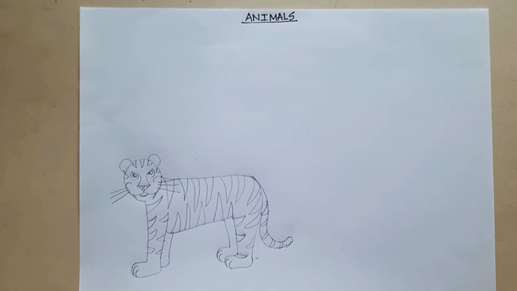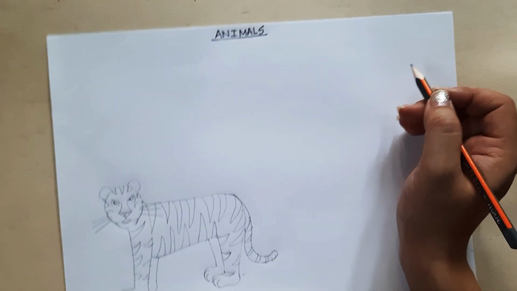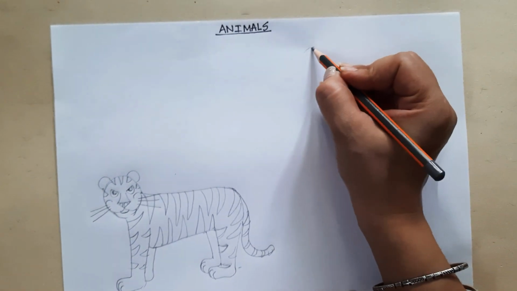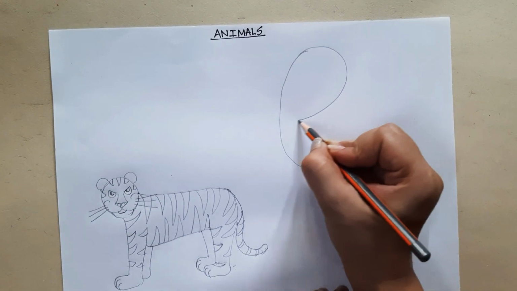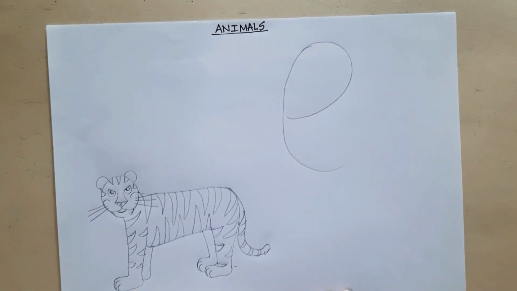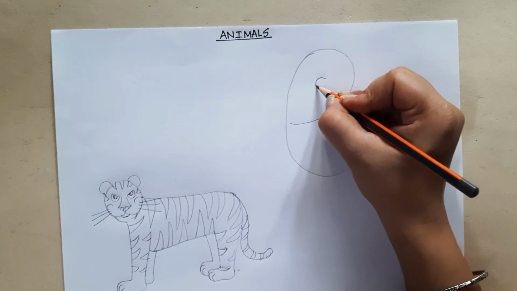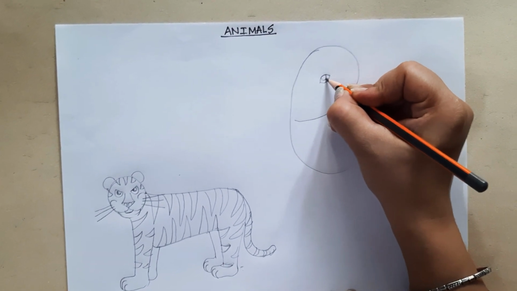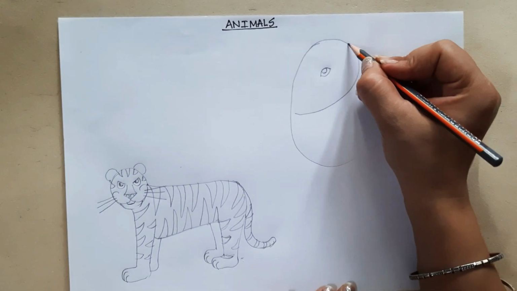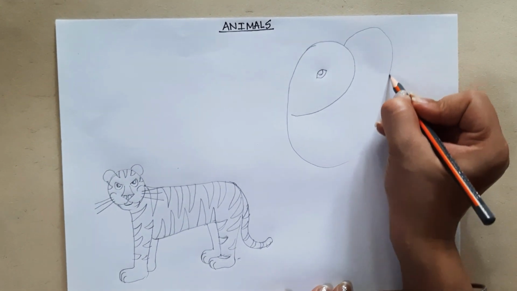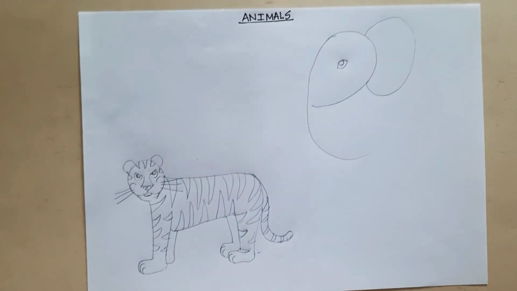Now I am going to be teaching you the drawing of an elephant. To draw an elephant, children, we will first write a small E. Do you know how to write a small E like this? Very good. Now, in this part of the E, we are going to make his eye, leaf shape and a semicircle. Now, let's make a big ear with a C.